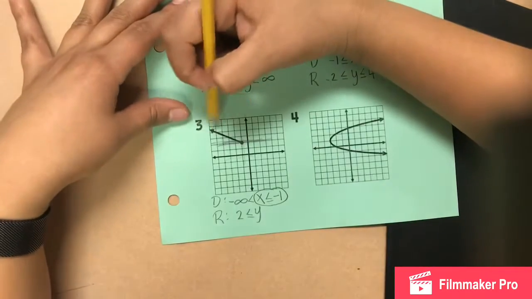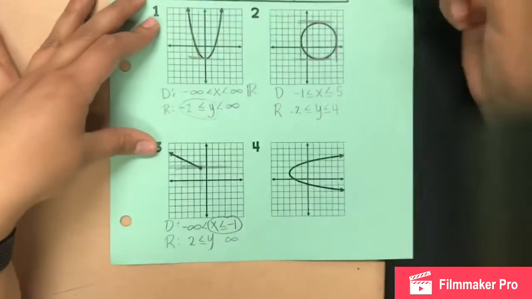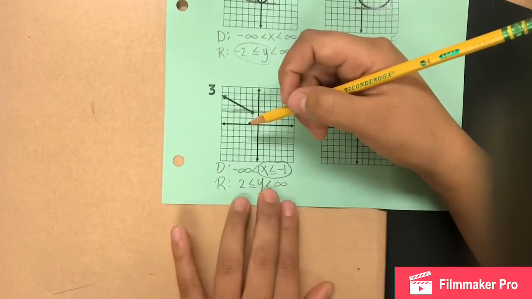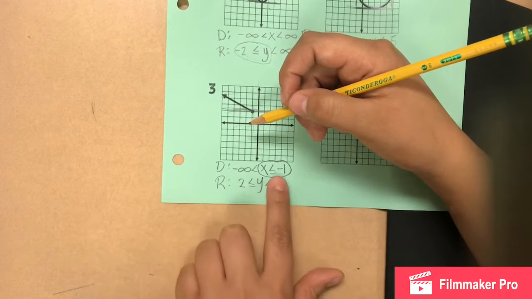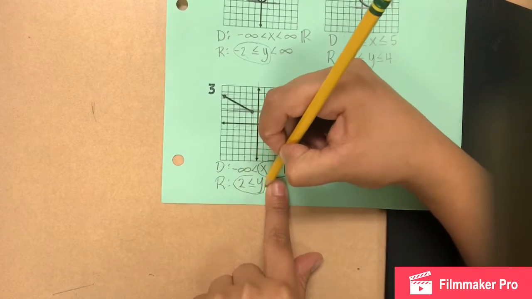And how high does it go? Well, that's an arrowhead, and that means forever and ever up. So that's positive infinity. And since it's an arrowhead, we use less than. Again, this is one of those cases where they will focus on the side with the value, so they'll ignore the side with the infinity sign. So you could look for an answer that looks like this.